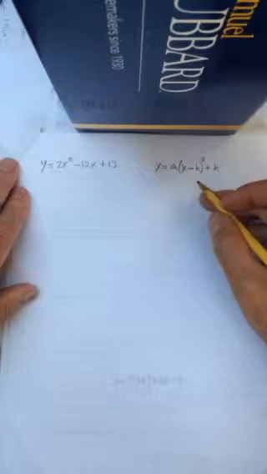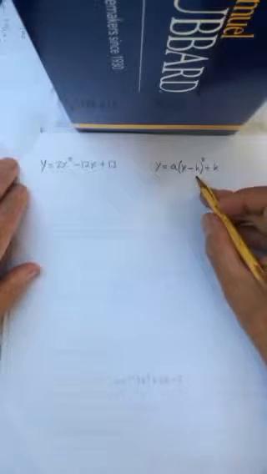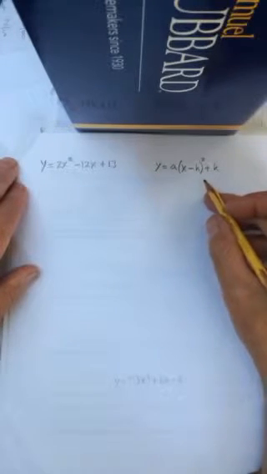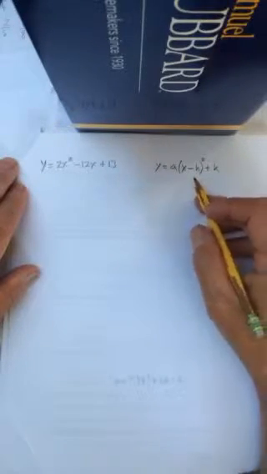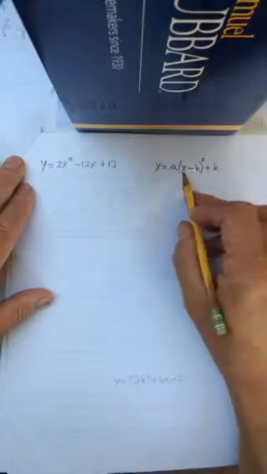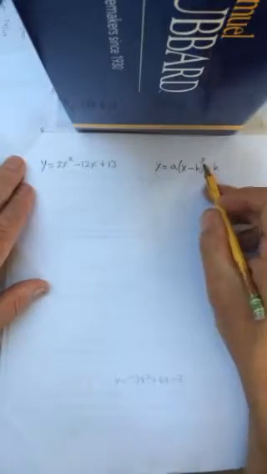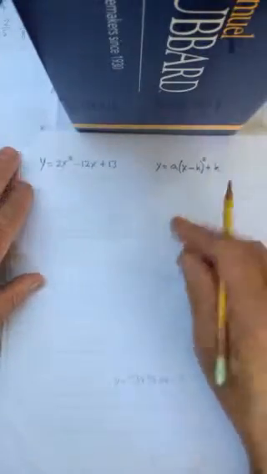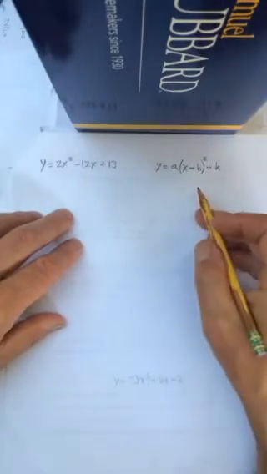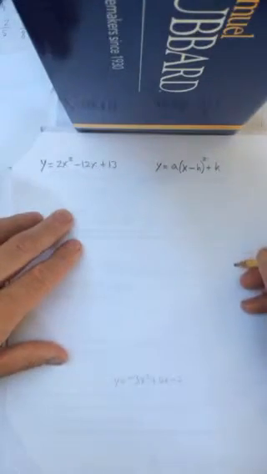Because this has a couple of features in it that are really helpful in figuring out what your parabola is going to look like. For example, it's not just the x being squared anymore; it's this x minus h being squared. So this acts like a horizontal slide for figuring out where the vertex of the parabola is going to be.